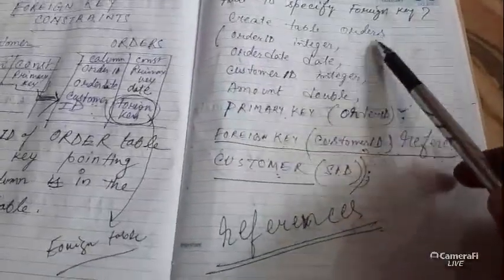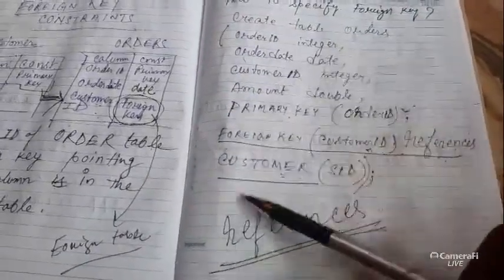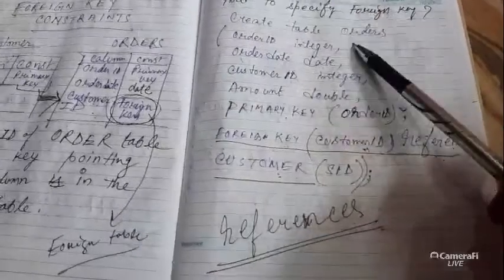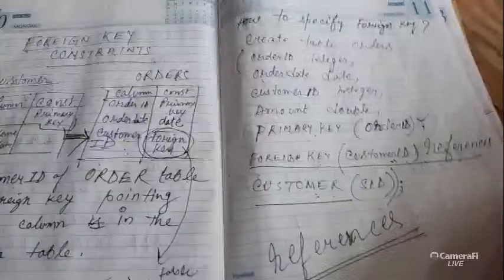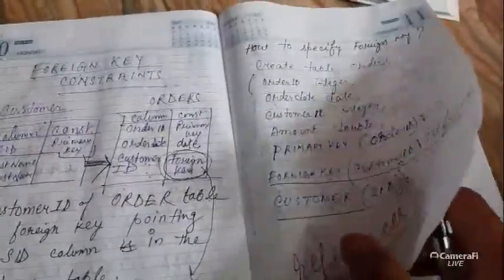What are the two tables? The first table is our customer table, which I am relating with the order table. This is about the foreign key. I think the concept is clear.